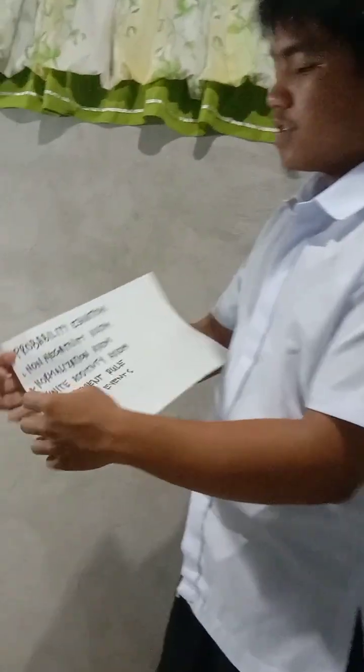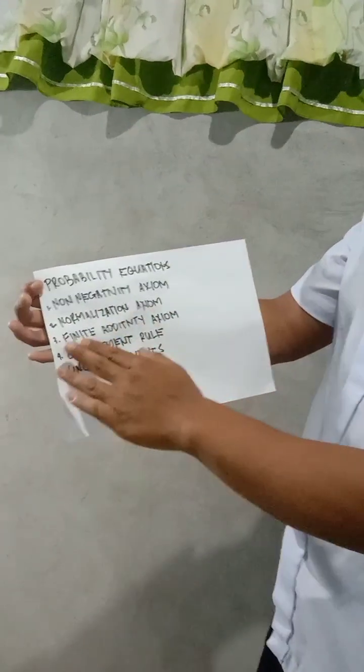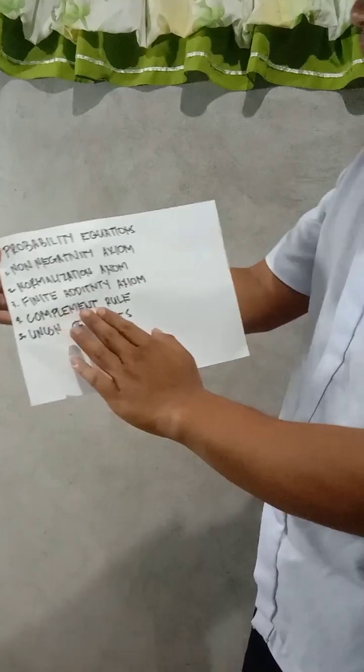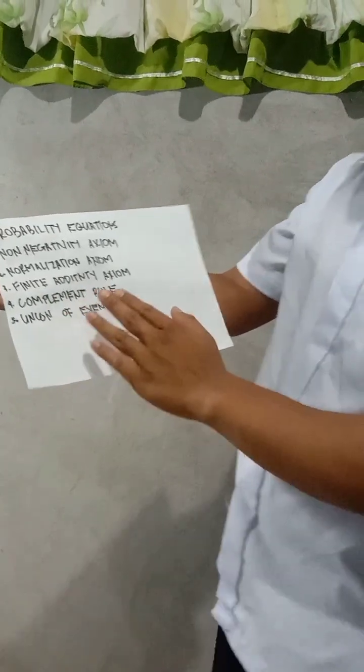So we have discussed the probability equations: non-negativity axiom, normalization axiom, finite additivity axiom, complement rule, and union of events. I hope these explanations and examples make these probability equations clearer. Understanding these rules helps us apply them correctly when analyzing real-world situations.